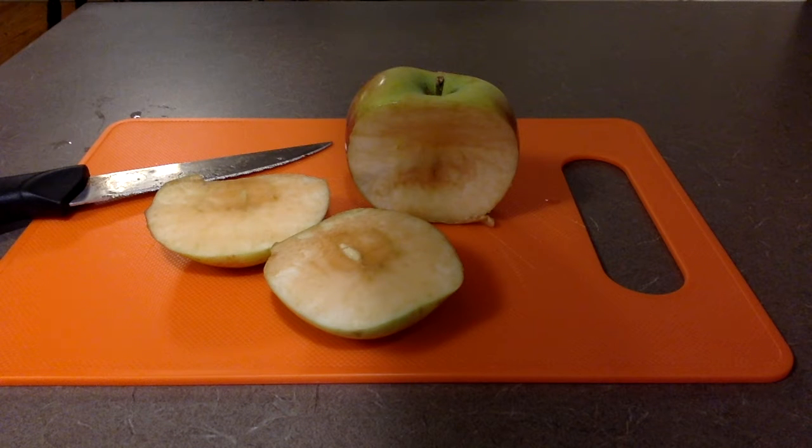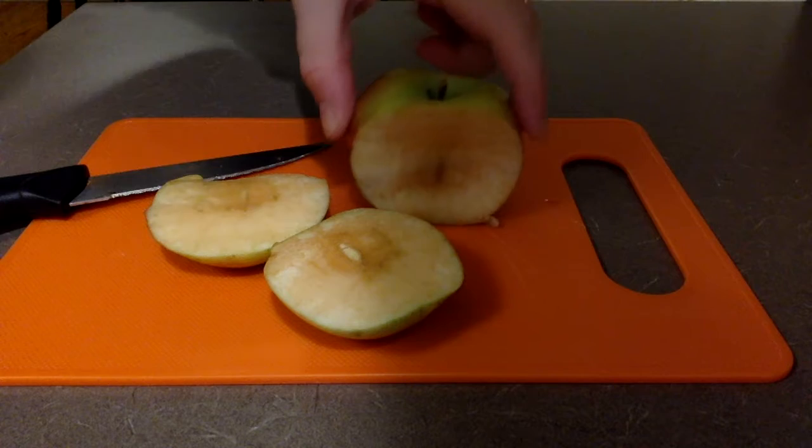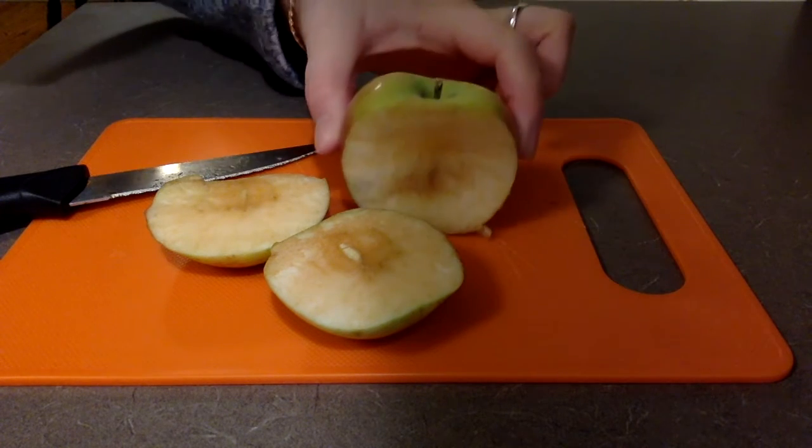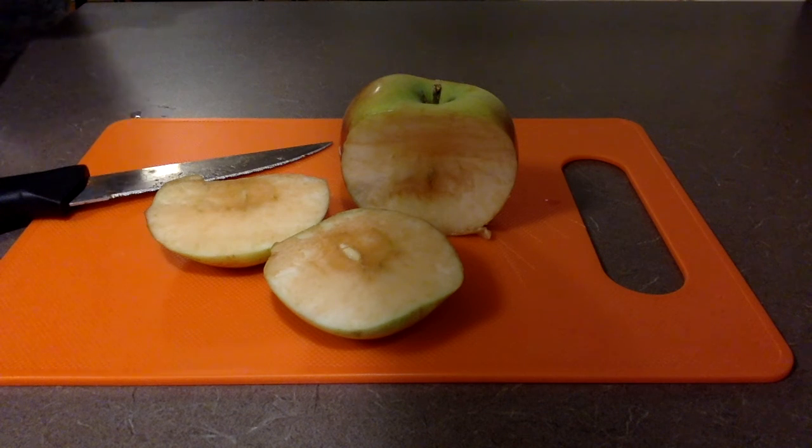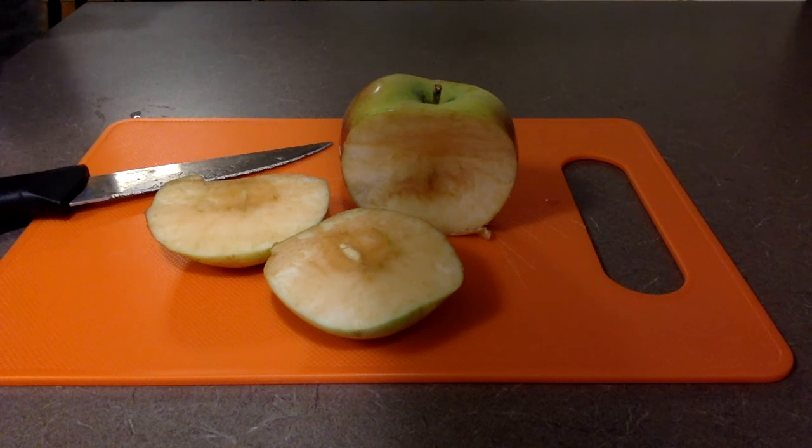You are going to observe what happened to the apple after it's been sitting out for about 10 minutes. You are going to write down your observations. So what do you see here? What do you notice? How does it look different from the apple that we started with? You are going to use those observations to determine whether or not this is a chemical change or a physical change.